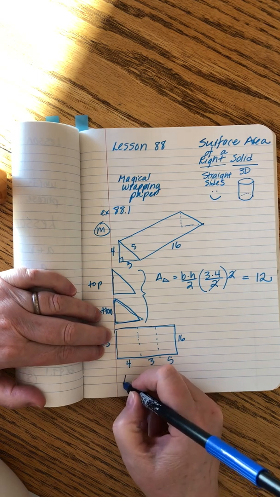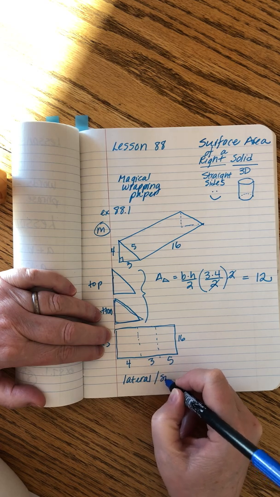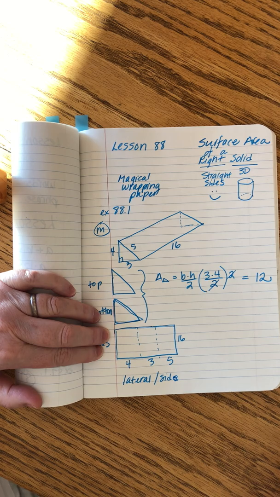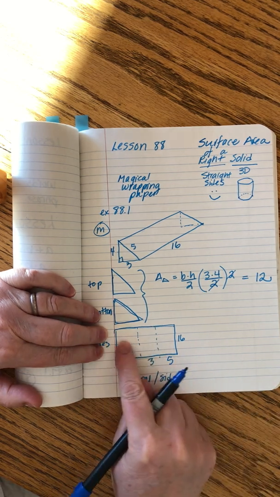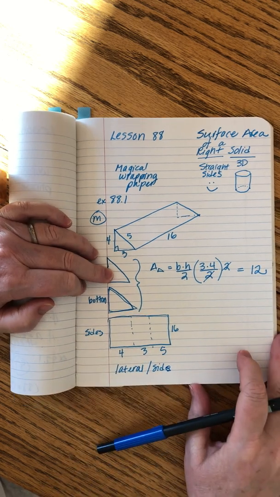This is called the lateral, or the sides. That's what this section is called. The top, the bottom, and the lateral sides, same difference, okay?